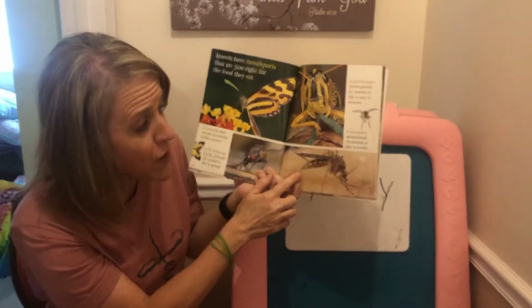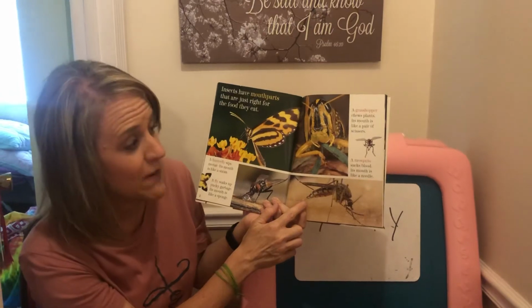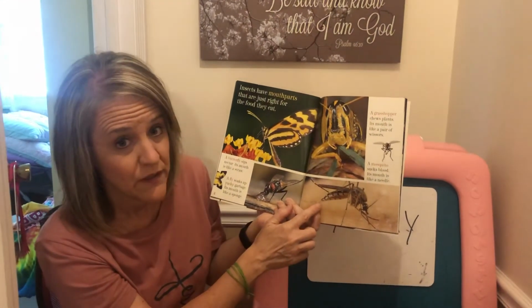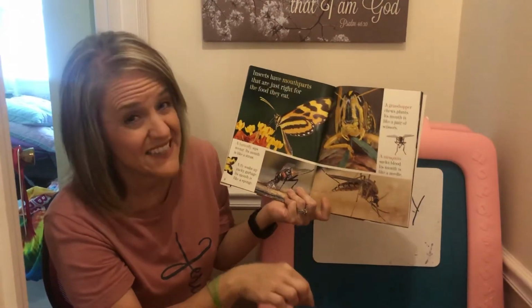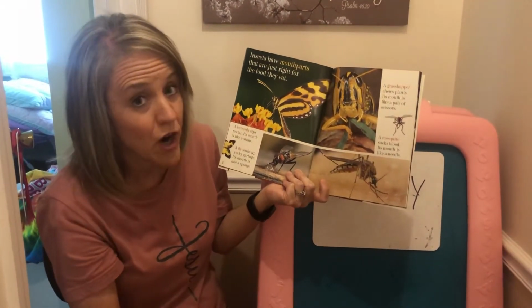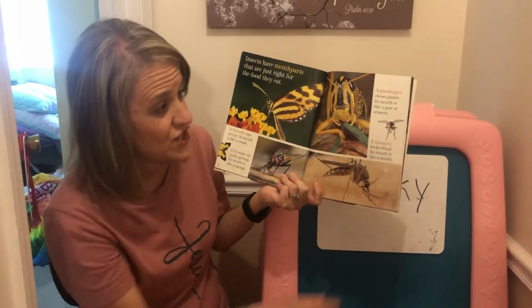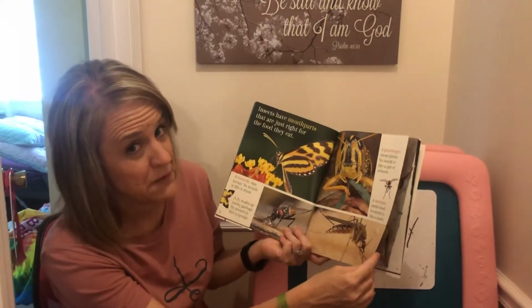A mosquito sucks blood. Its mouth looks like and works like a needle. So he literally uses his mouth to poke into our skin and suck our blood out. And when he does that, he puts some stuff into our body that makes our skin itch. So he's not one of the insects we like very much.